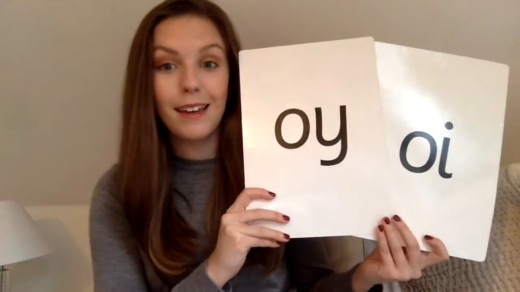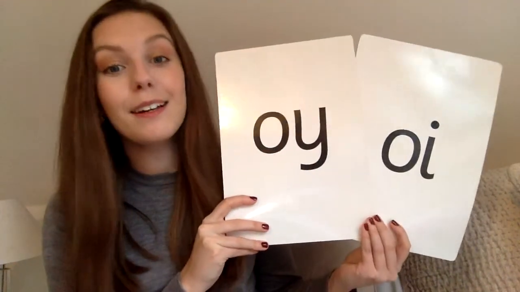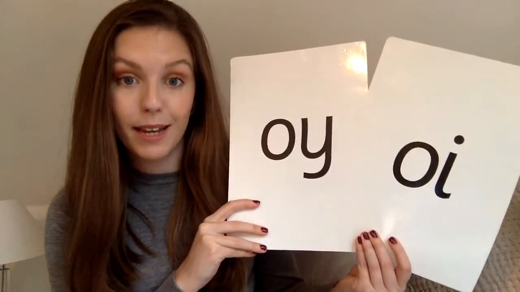the oi sound. Now, I am sure that this is not the only oi sound that we have learnt before. This is our set 3 oi sound, and I'm sure we learnt an oi sound in set 2. Can you remember what it looks like? That's right, we have this oi as well. So we have 2 ways to read and write oi.